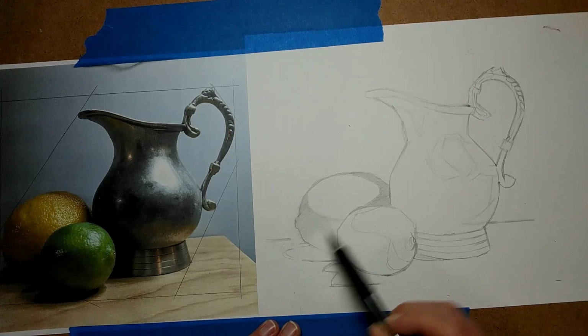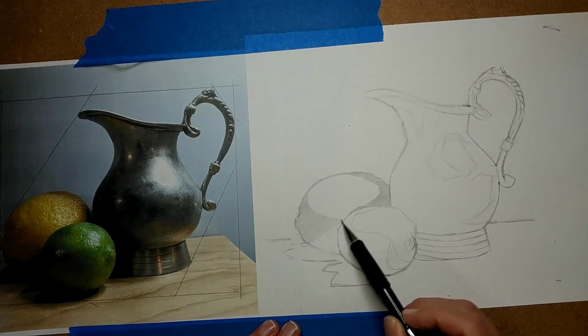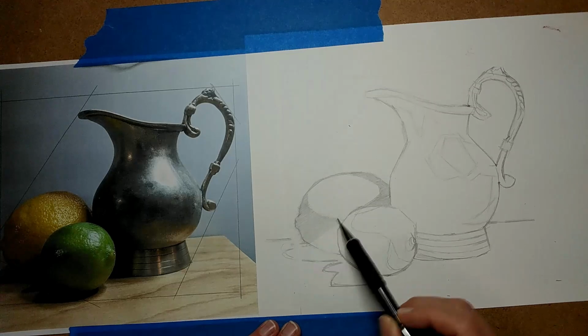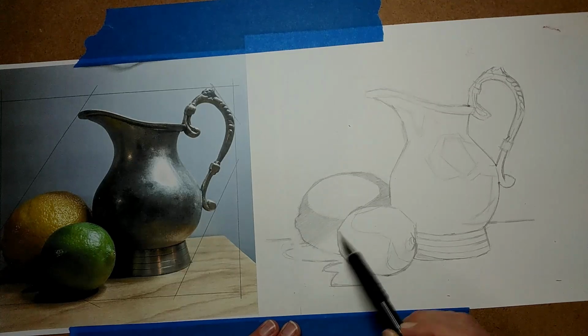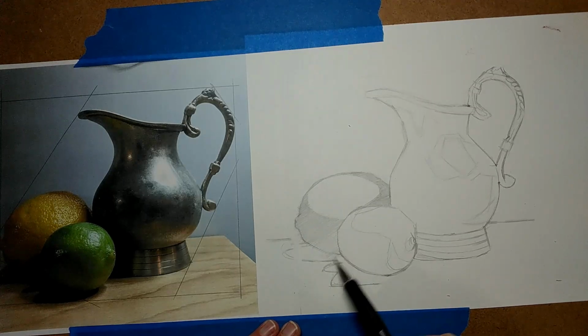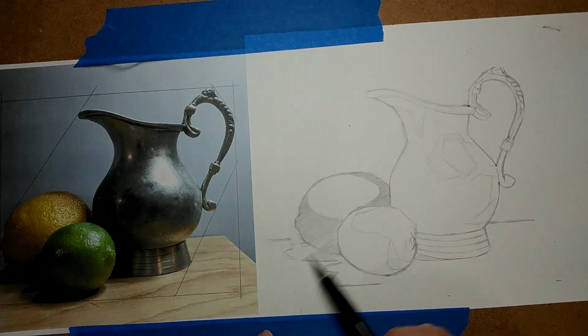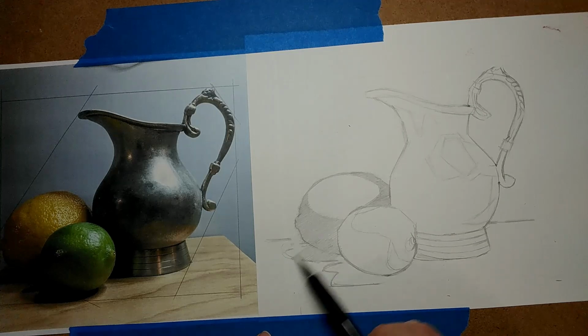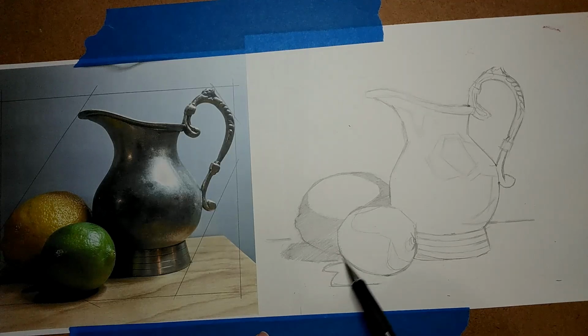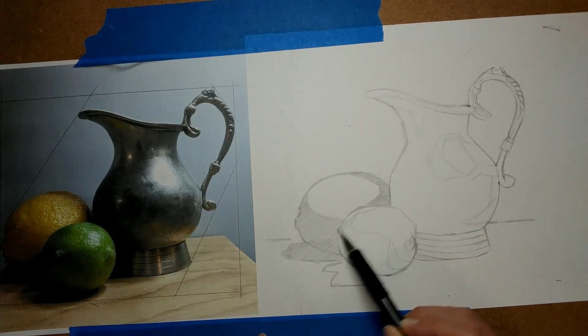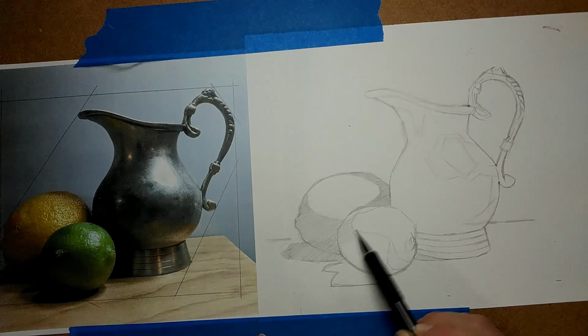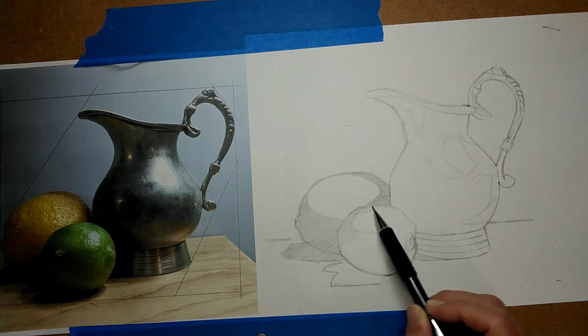Now for these larger spaces, these are more straight lines that I'm building up, rather than those ellipses that I was doing in those smaller spaces. I'm actually just going to continue on into the cast shadow here that you remember from drawing your sphere last week, I think it was. And this is where I'd continue on over into the lime.